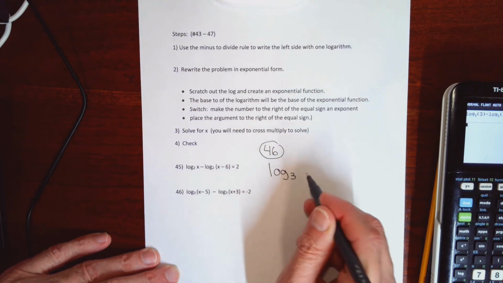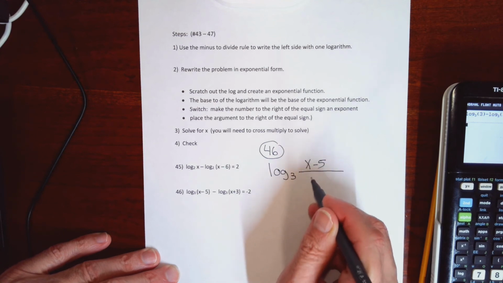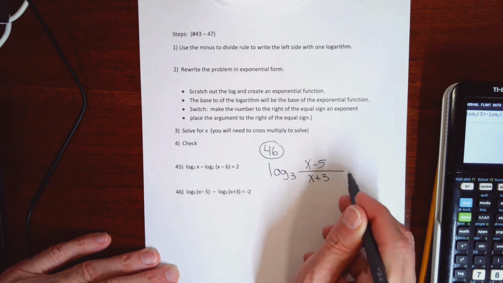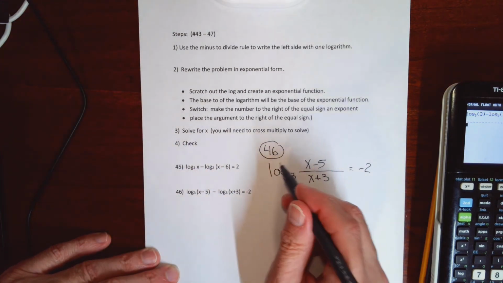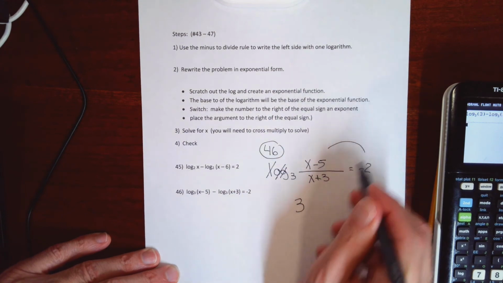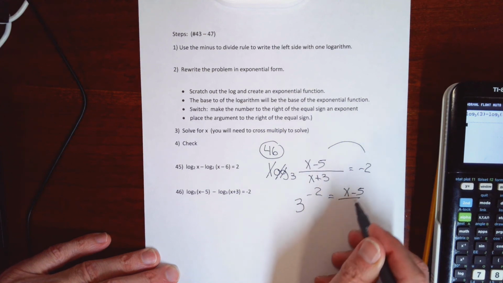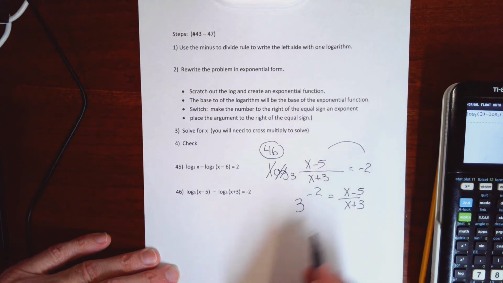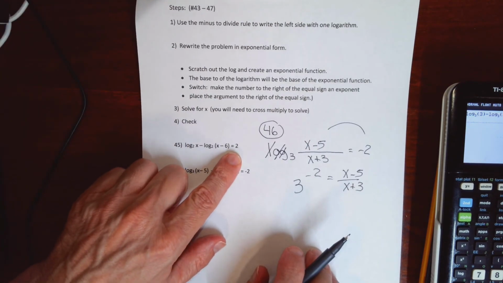I'm going to say this is the log base 3 of x minus 5 over x plus 3 equals negative 2. Done with step 1, on to step 2. Scratch out the logarithm, switch the negative 2 with the fraction, and now make it so I can cross multiply. When you're doing problem 45, you're not going to get a fraction naturally. You're going to have to write the left side over 1.